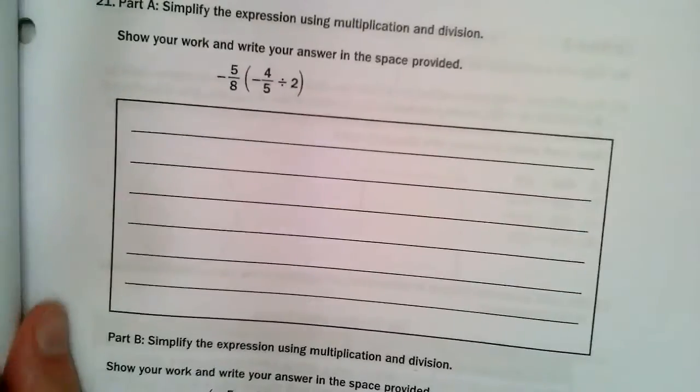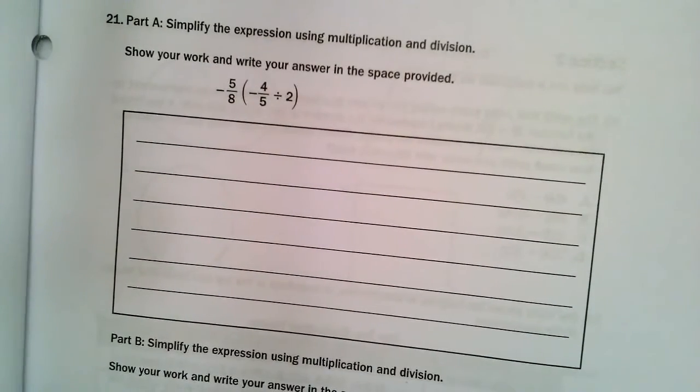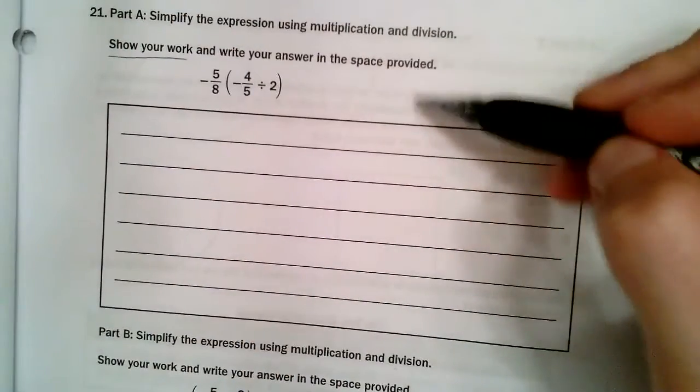Now, for the rest of our problems, you can use a calculator on those. And that would be with number 21. Okay, but look at number 21. It's a two-part problem. It says to simplify the expression using multiplication and division. Show your work and write your answer in the space provided.